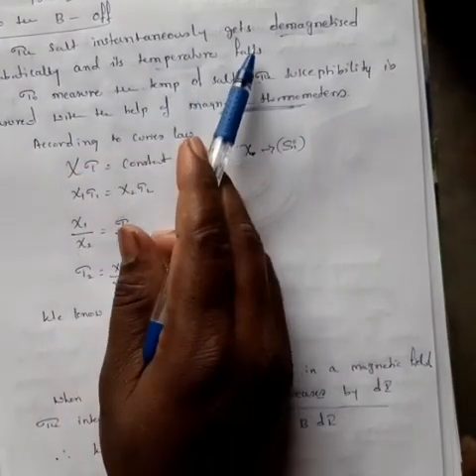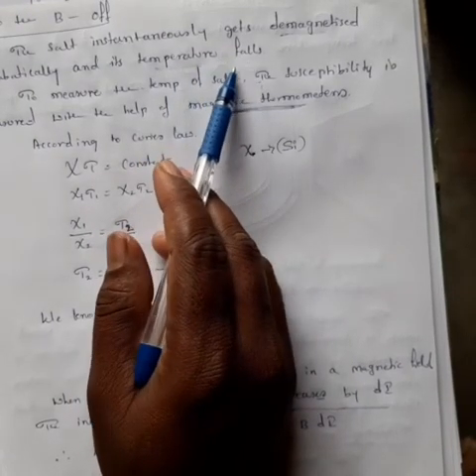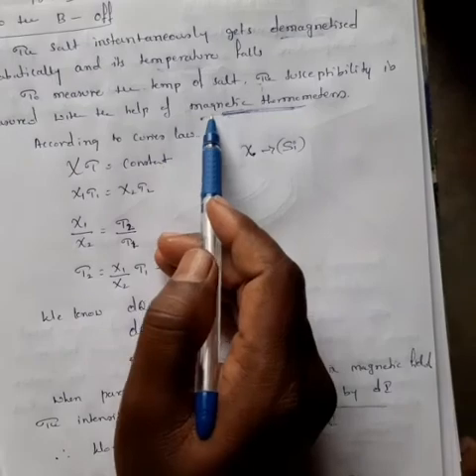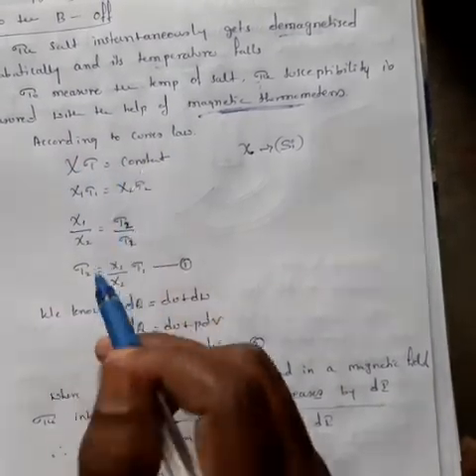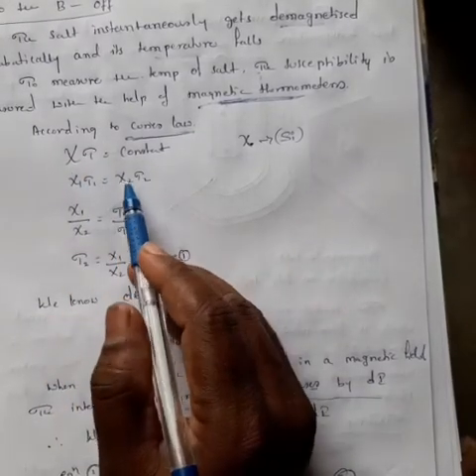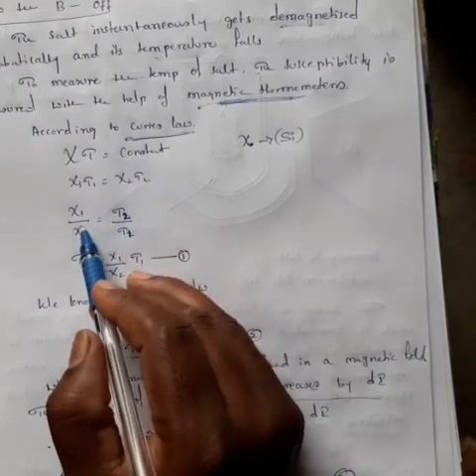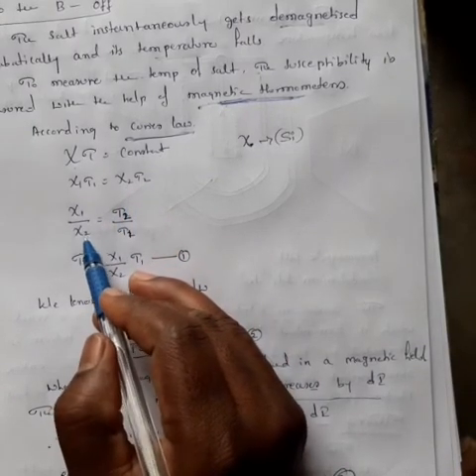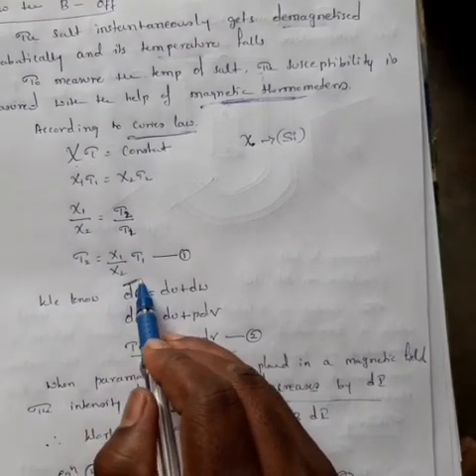While demagnetization takes place, the temperature falls further, and that temperature is measured by the magnetic thermometers. Now by considering Curie's law, psi T is equal to constant, that can be represented by psi 1 T1 is equal to psi 2 T2, psi 1 divided by psi 2 can be written as T2 divided by T1.